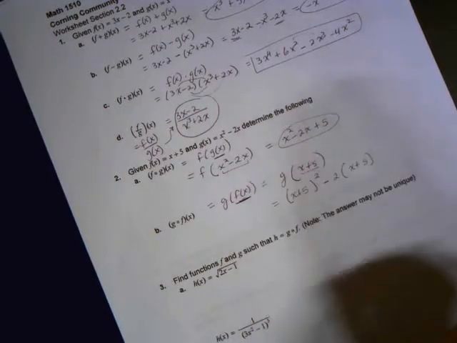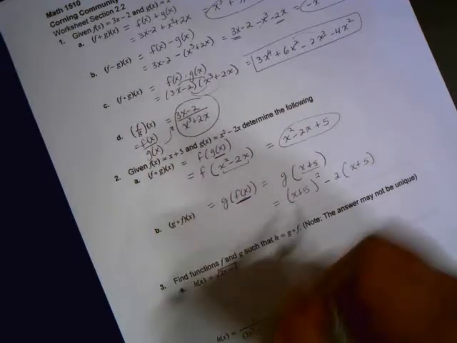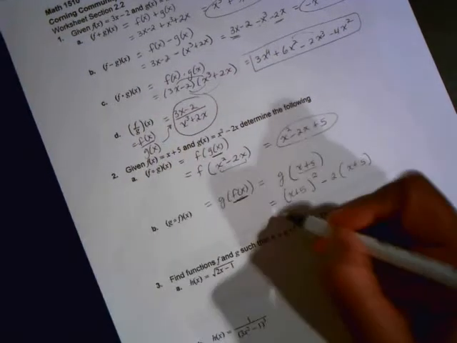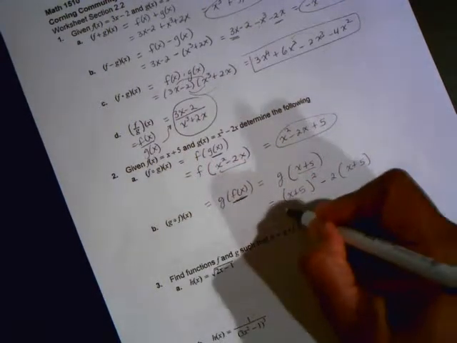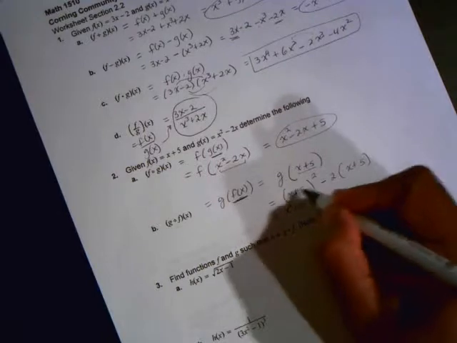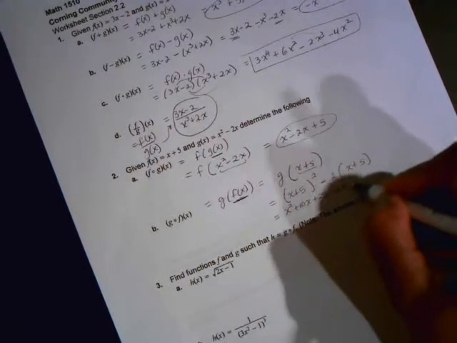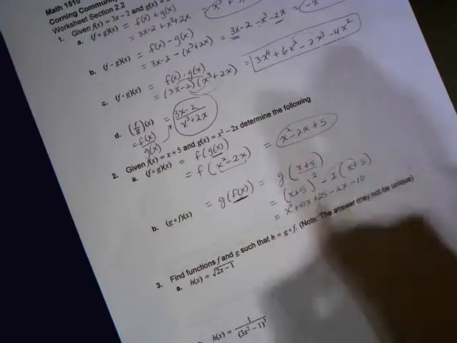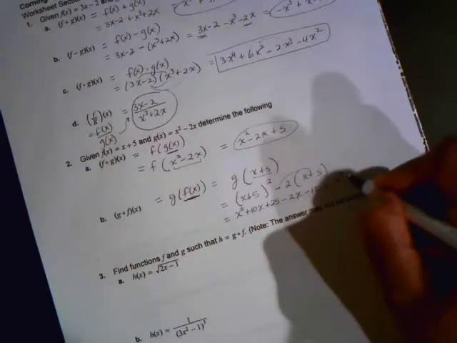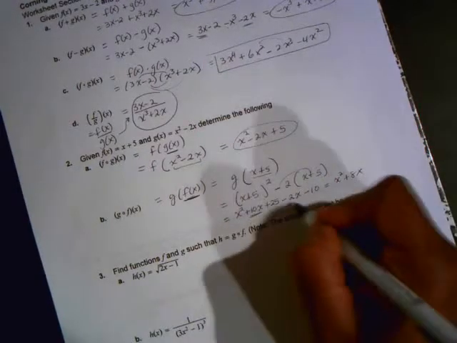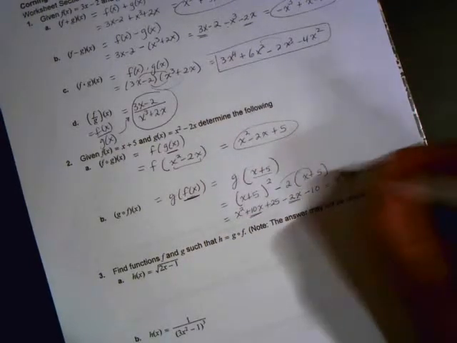That's the input. Once again, technically speaking, we are done. We evaluated that. The question did not say to simplify. But if you choose to simplify, you do the FOIL there because you have an addition. So it's x squared plus 5x, and 5x is 10x, plus 25, minus 2x, minus 10. This negative sign distributes. And so we get x squared plus 8x, since 10x minus 2x is 8x, plus 15, since 25 minus 10 is 15.